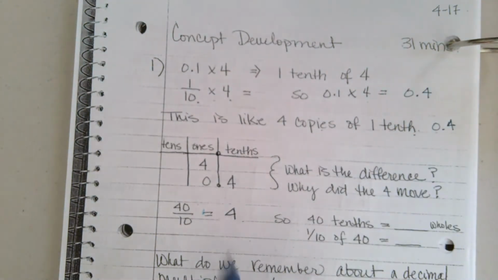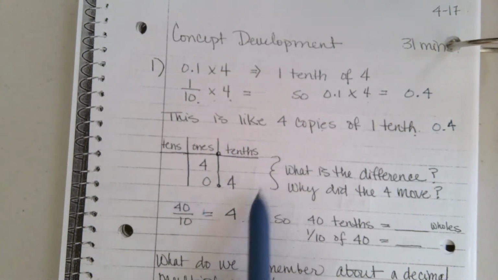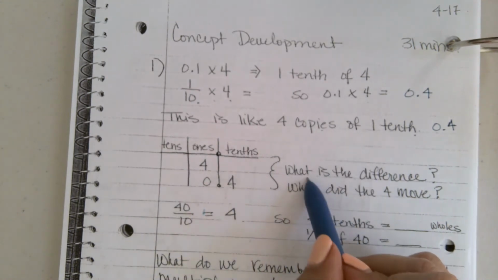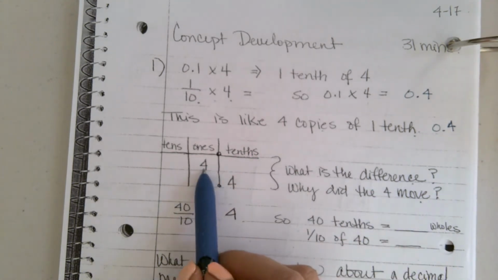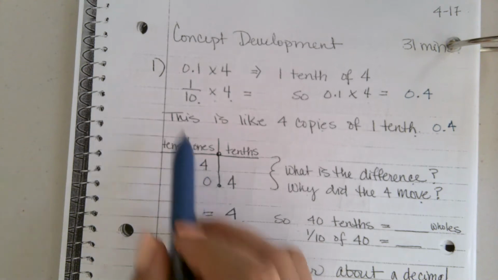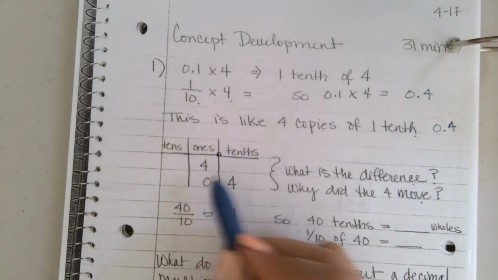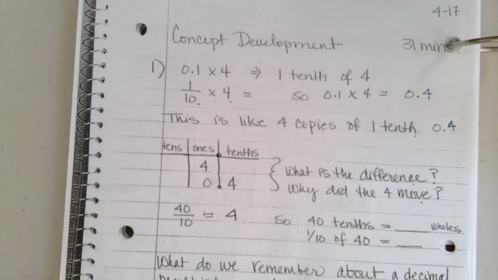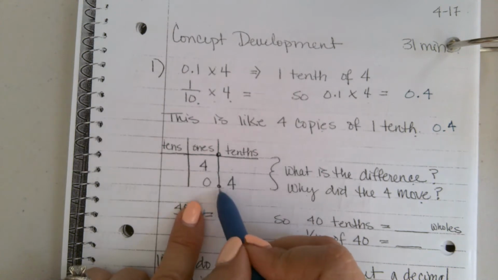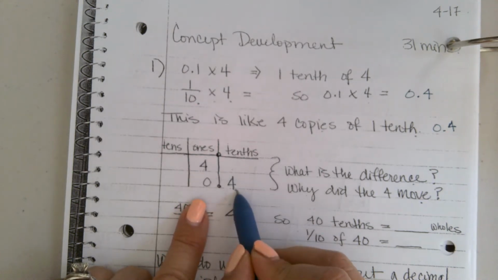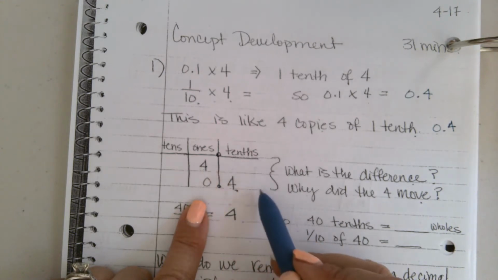Here's an example of looking at it in a place value chart. So what is the difference? Why did the 4 move? Here's 4 ones, and it's 4 copies of a tenth. It's 4 copies of 1/10. When we compare the 4 ones that we started with to the product that we found, 4 tenths, we place a 4 here in the ones, and then we have 0.4 or 4 tenths on the place value chart. So what happened to the digit 4 when we multiplied by 1/10?